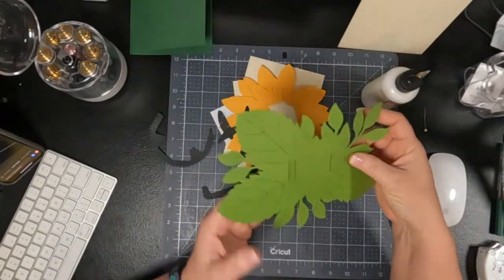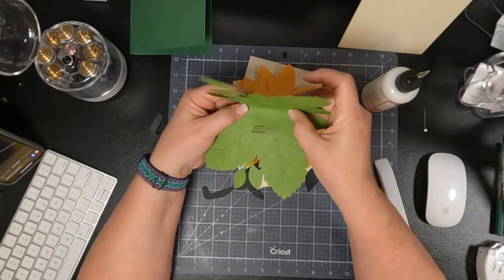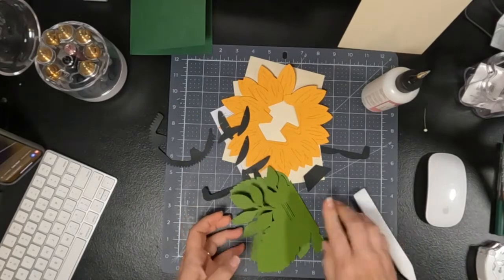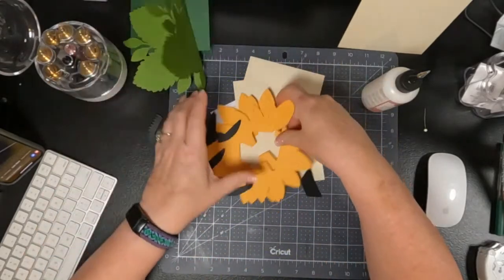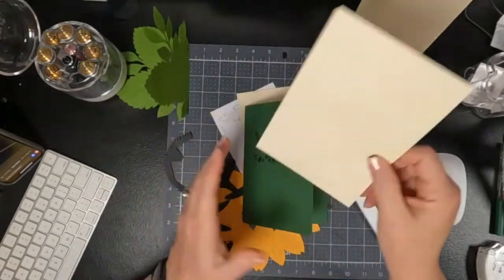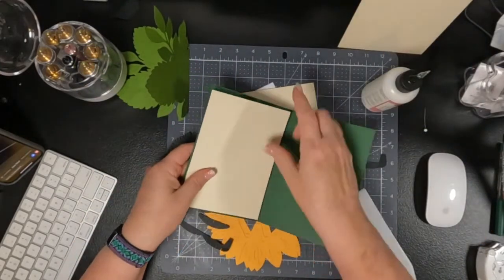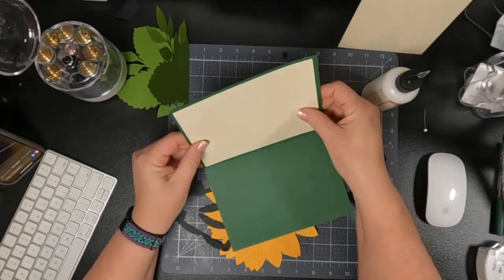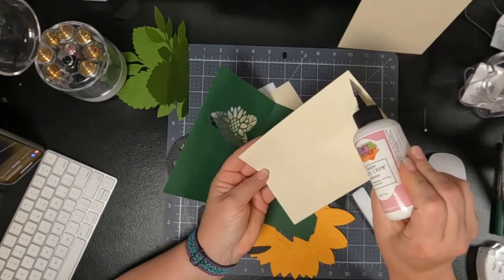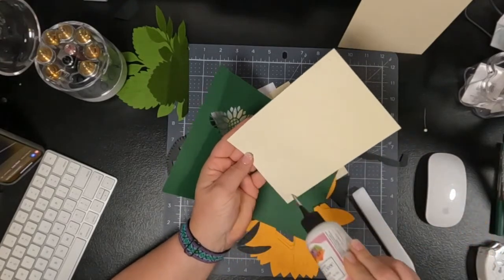So this is the base, and it's got a fold in it, so we're going to fold it and give that a little rub. And then this is your liner for this side of the card. And you can go ahead and place that in there on the left side of the base.